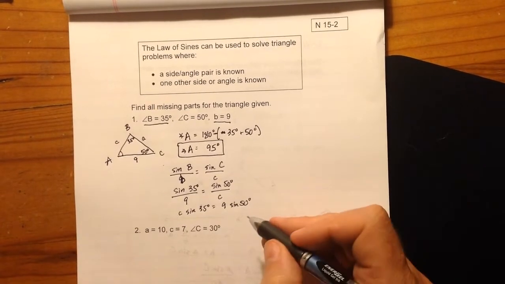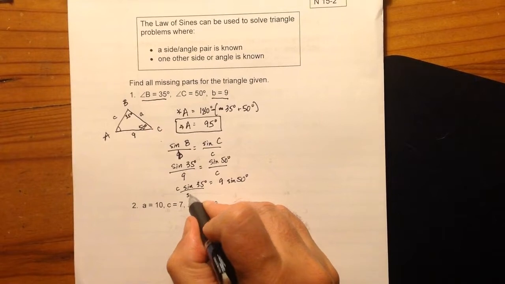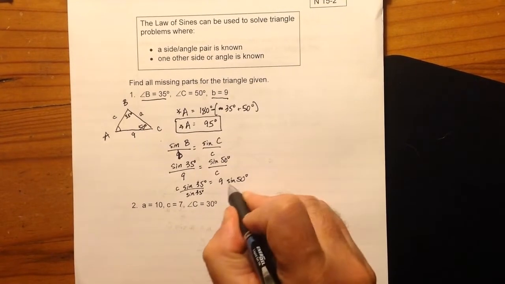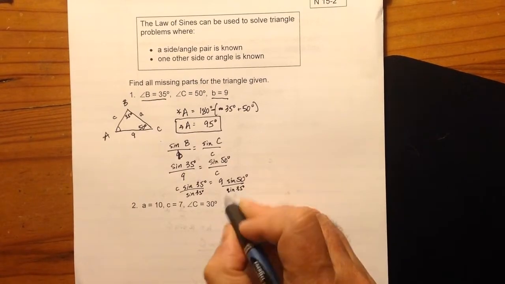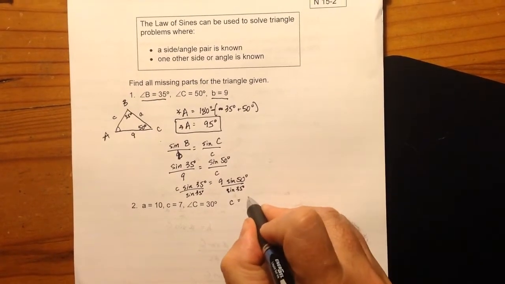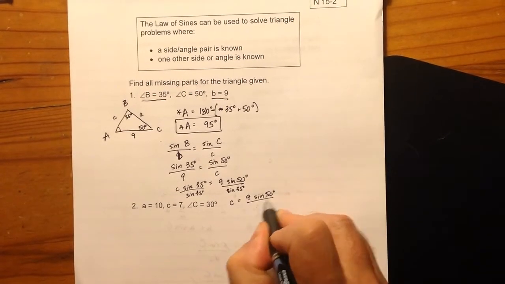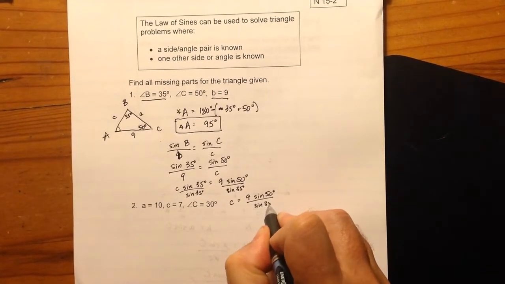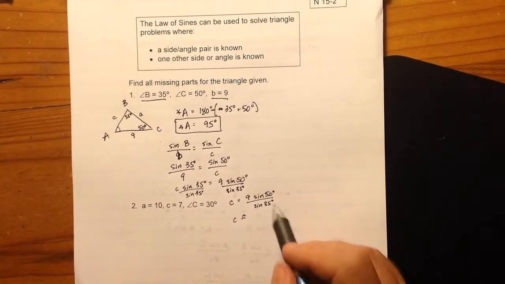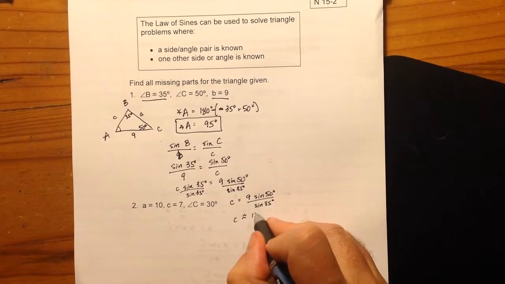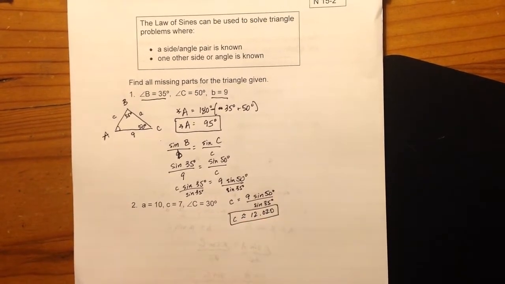Kind of going off to the side here a little bit, but if I divide both sides by sine 35, I've got c is equal to 9 sine 50 over sine 35. Put that in your calculator, make sure you're in degree mode. That is 12.020. We're always going to round the sides to 3 decimals.